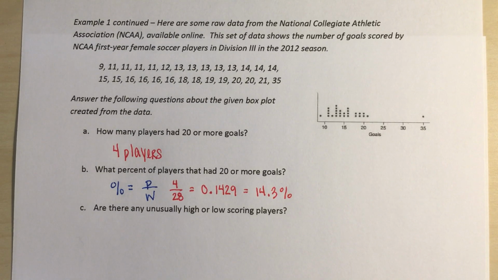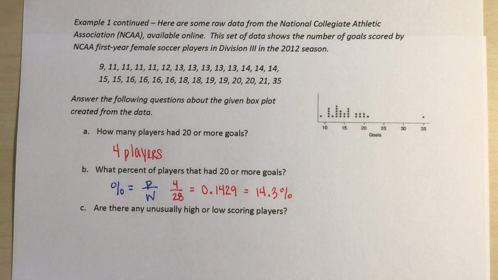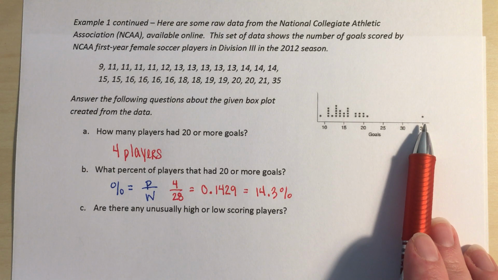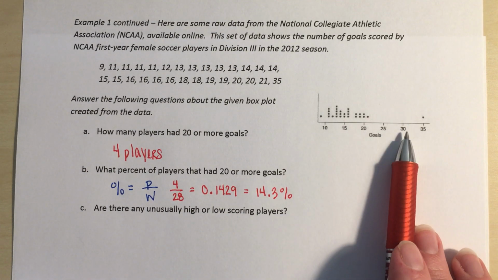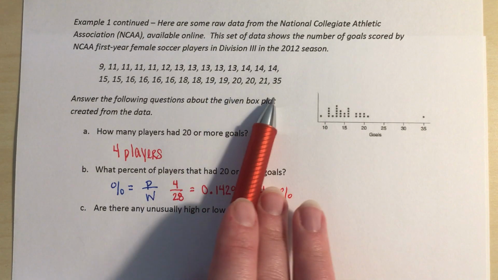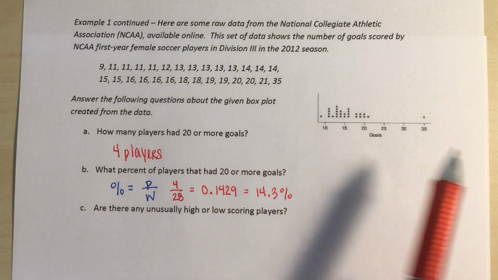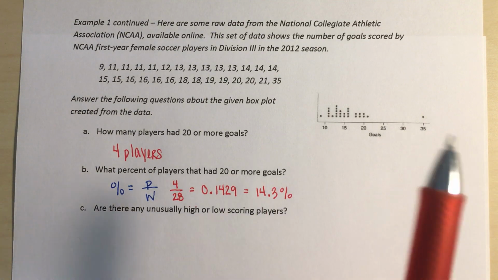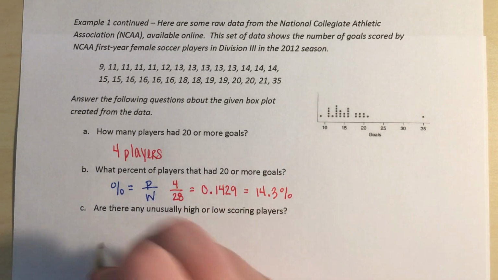And then C, are there any unusually high or low scoring players? Well, looking at this, notice that we have one value that's all by itself. Pretty easily from the graph, because these are organized in order for our data values, we can pick out that there is one unusually high value.